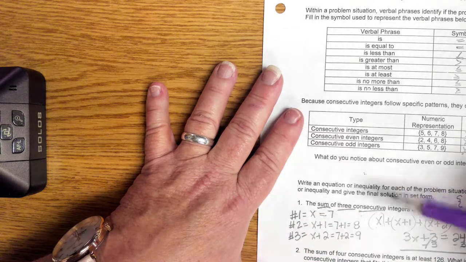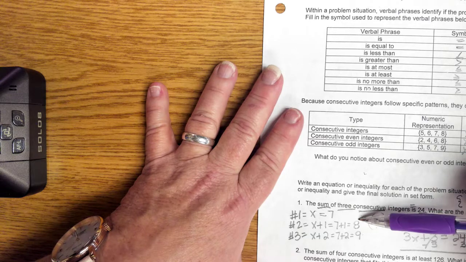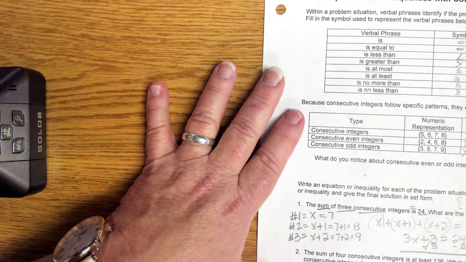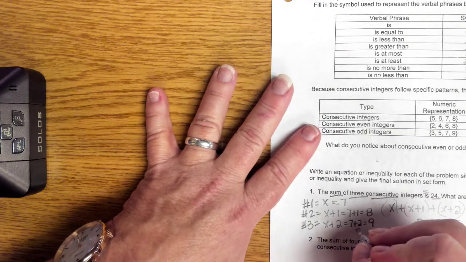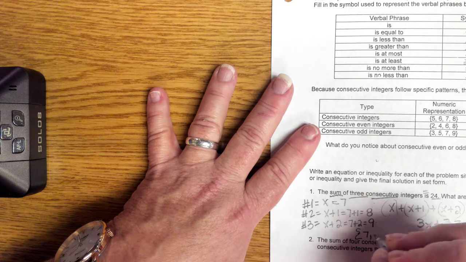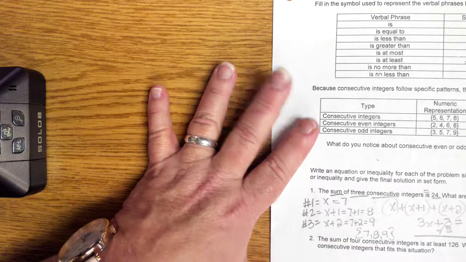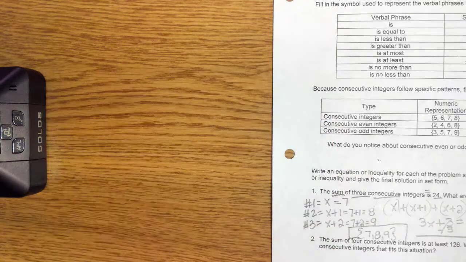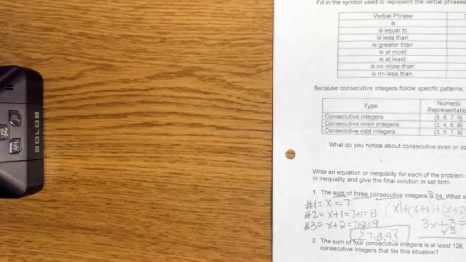Let's figure it out. 9 plus 8 is how much? 17 plus 7 is what? You guys need to be checking your answers. And so to put that in set notation, it would be {7, 8, 9}, and close my set. And there is my answer. Okay.